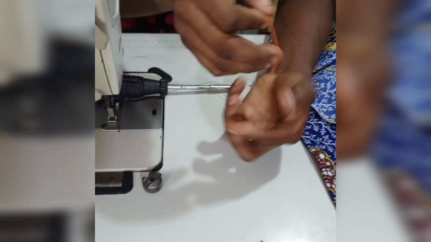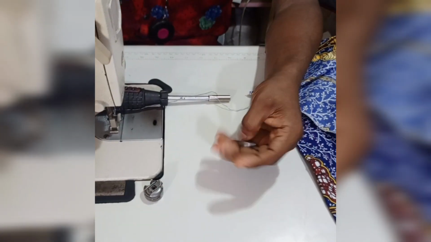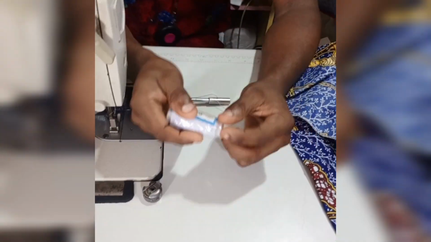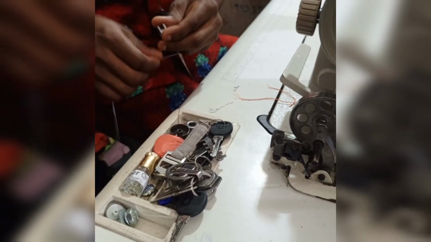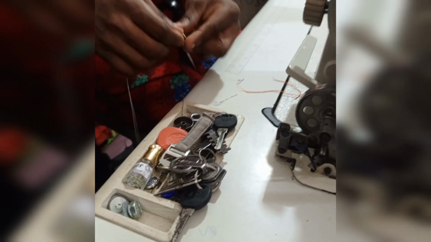Do you understand? Okay, so let me reel with the white. Please always work with a matching thread. As you can see, we have white here. So I want to make use of white for this particular project. So as you guys can see, I've actually kept the thread on the floor because it's better for me.